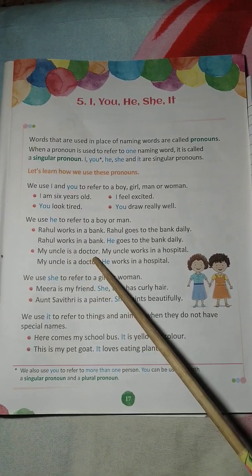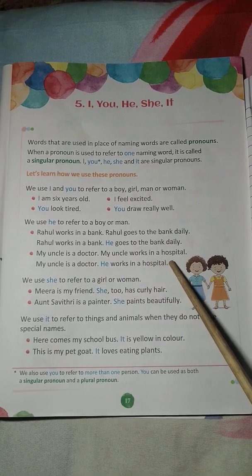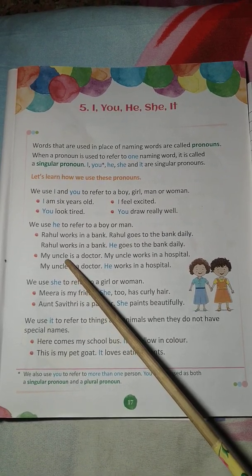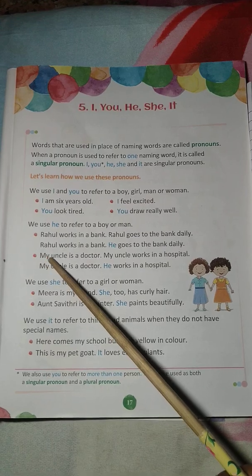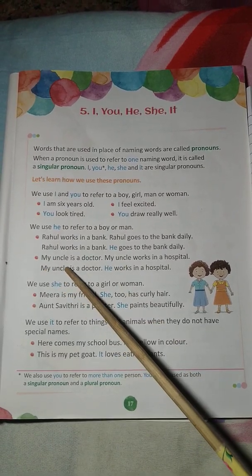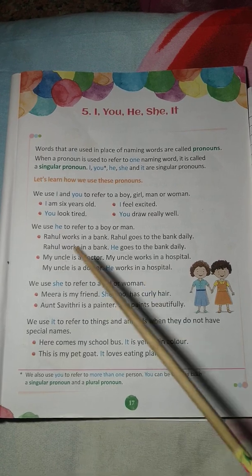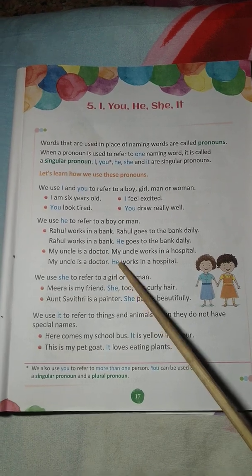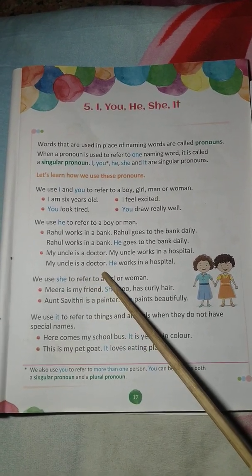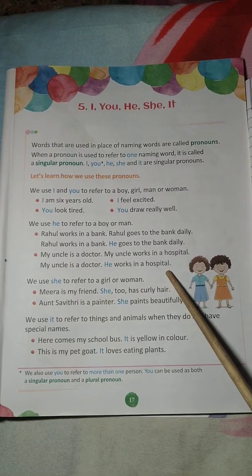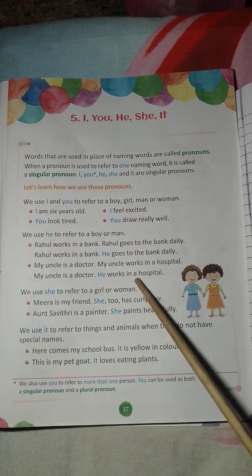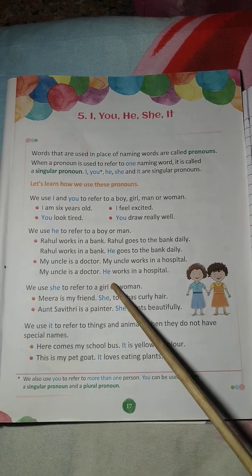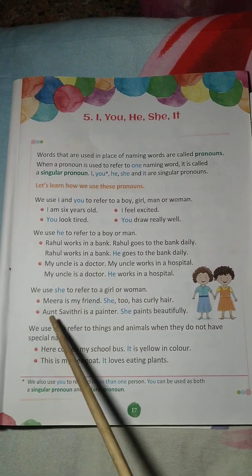My uncle is a doctor. My uncle works in a hospital. Uncle is a man, right? We say uncle to a man. So here we are not using my uncle two times. Instead of using my uncle, we are using he. My uncle is a doctor. He works in a hospital. Instead of using the noun uncle, we are using he.